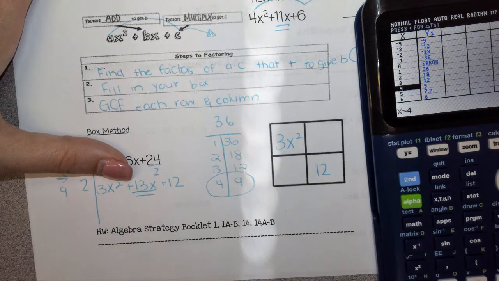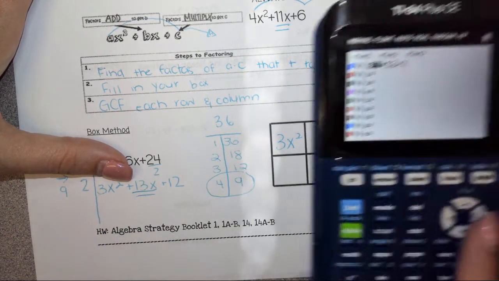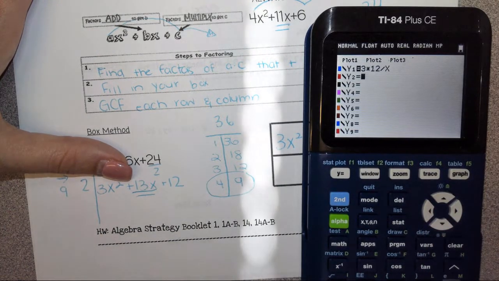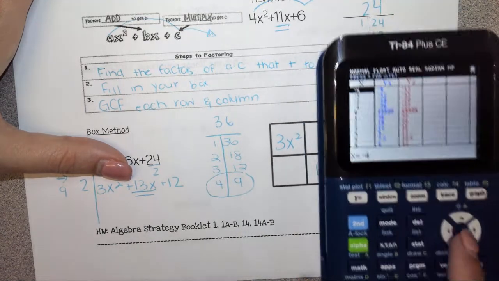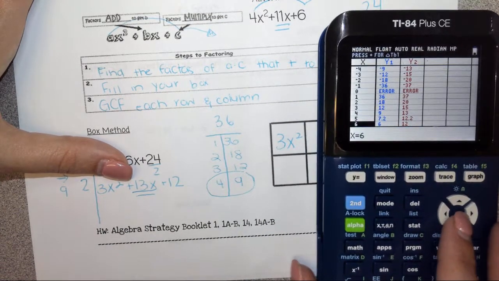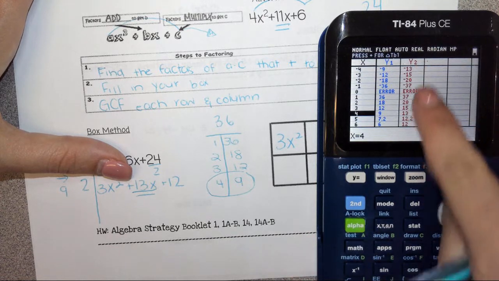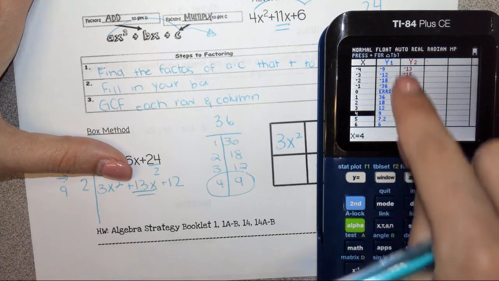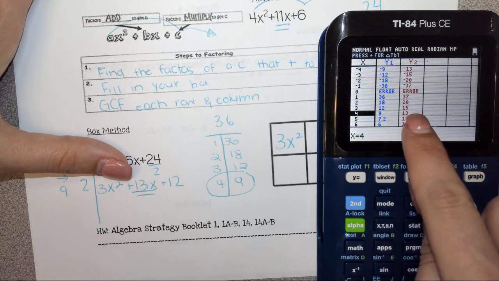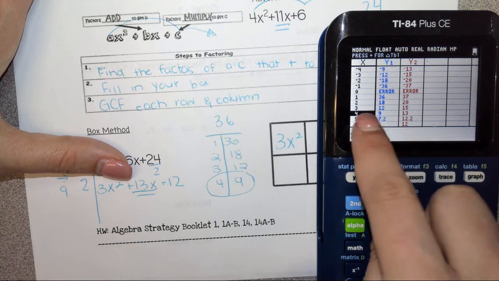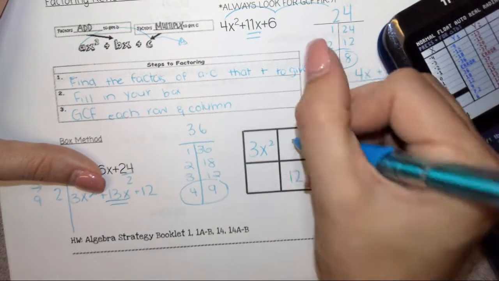There it is. And if you want to know how to plug that in your calculator, you can take 3, so A times C divided by X plus X. So we want to see which of these add together. This would be your B column. This is your A times C column. So 4 plus 9 gives me 13. That's what I want. So 4 and 9 are the factors that I'm going to use.